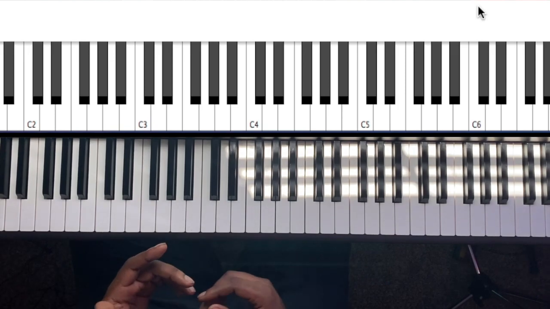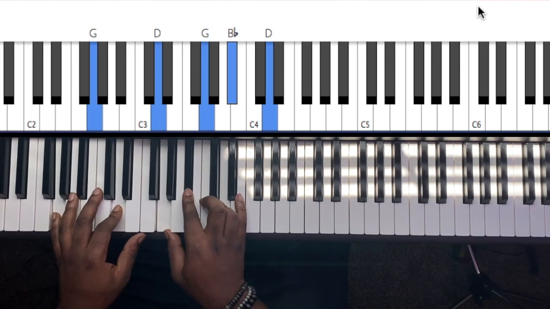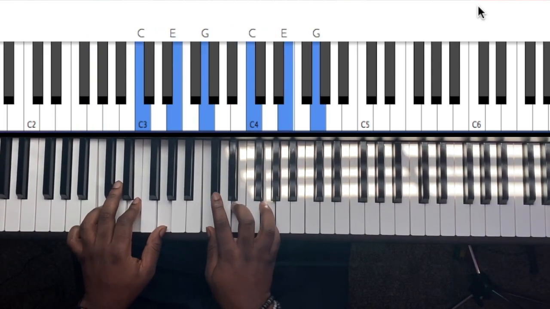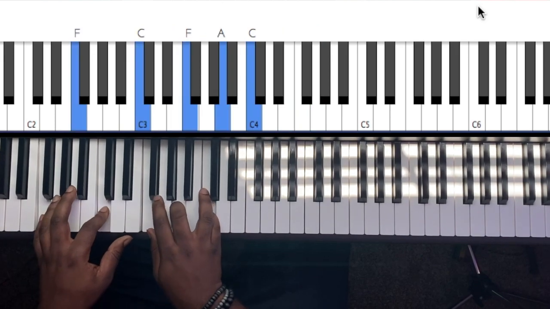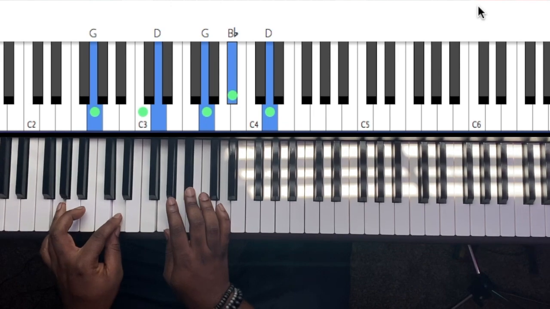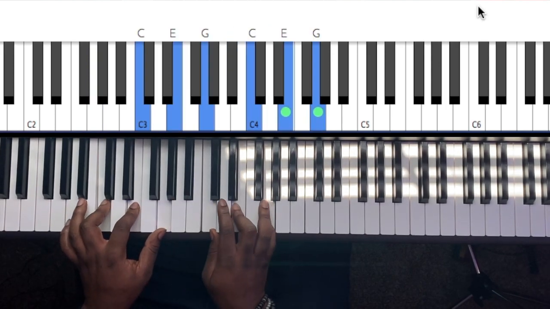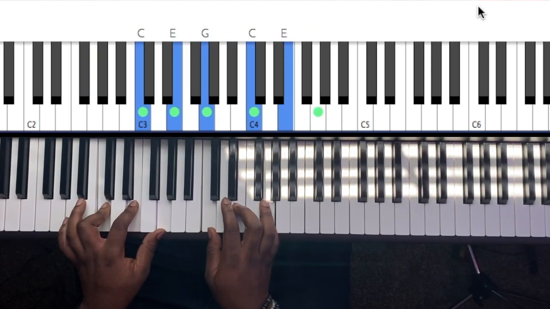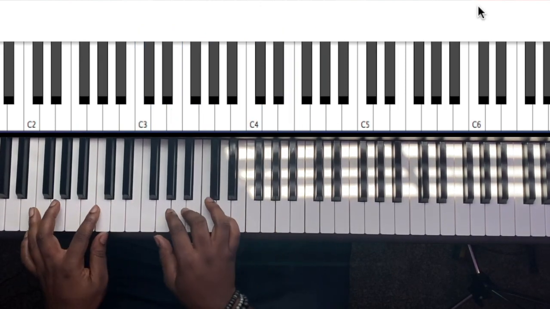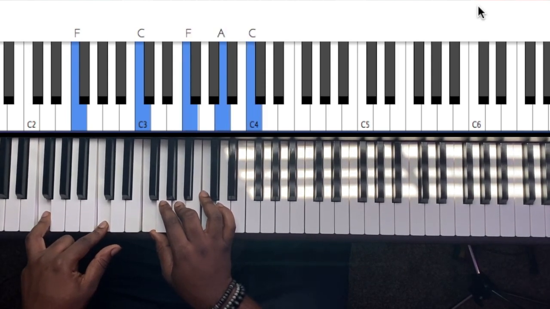So for beginners, we're just going to outline the chords: 5, 1, 4. This is going to be your first progression. We're going to have G minor, so G, D on the left, G, B flat, D on the right. Then we go to C major, so C, G on the left, C, E, G on the right. And then F, C on the left, and F, A, C on the right. So that's your first chord progression.